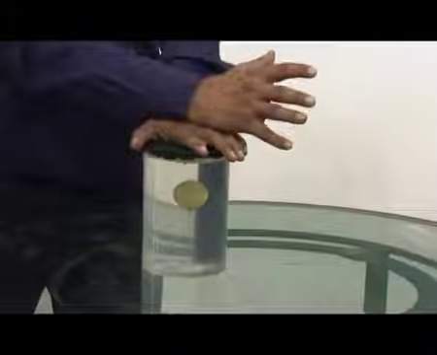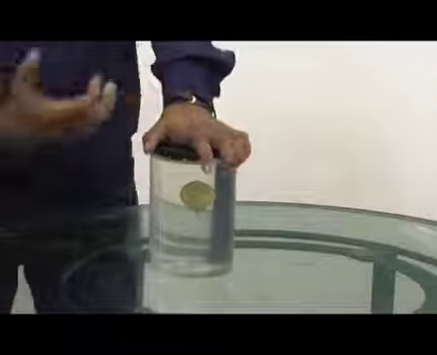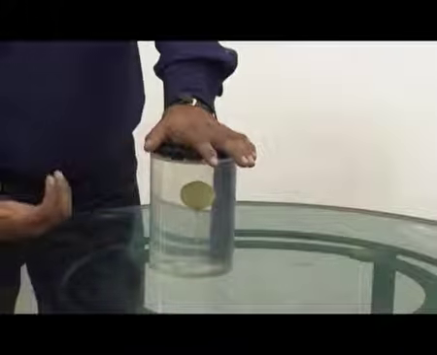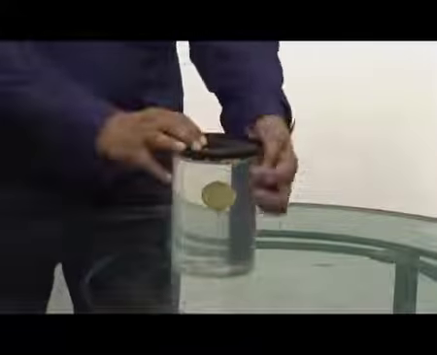Up and down the pressure is different, but if you go sideways, the pressure is the same. But once it moves, on water also you have pseudo forces, and those pseudo forces try to push the water in the opposite direction, and hence the pressure on this side increases, pressure on this side decreases.